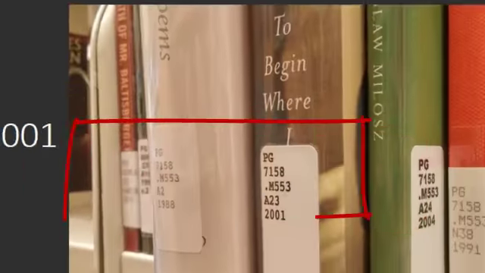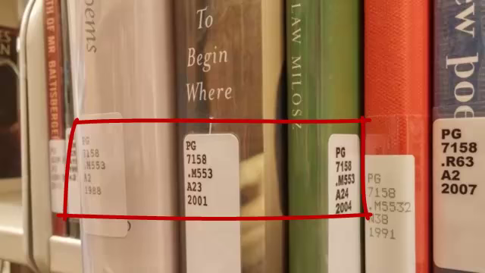The first set of letters and numbers is the author code. Miłosz's number in LCC is M553, so all the books that are by him will have that designation. You see here that we have 3 books with this author code, so we have 3 books by this author. The following set of numbers is a code for the specific book. The A23 refers specifically to this book by Miłosz, and the 2001 is the year of publication.